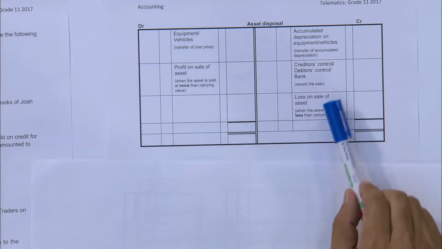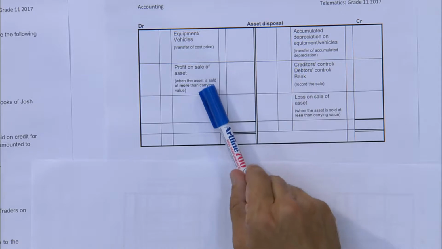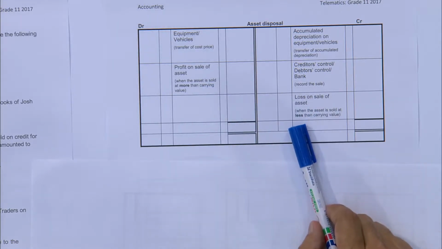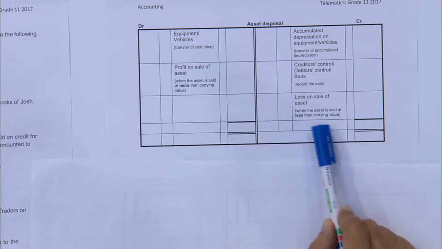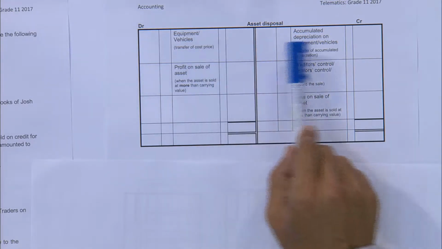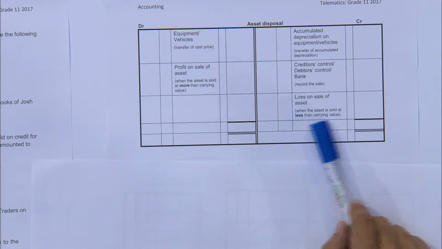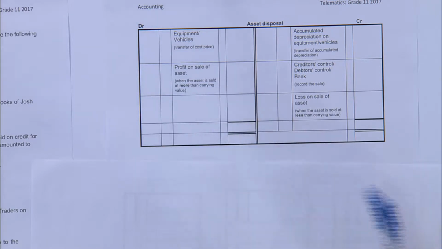Okay? Then all we have to do is determine the loss on sale of asset or the profit on sale of asset. So in brackets, under the loss on sale of asset, it says when the asset is sold at less than the carrying value. So another word for carrying value will be the book value. And the way to get the carrying value or the book value is just the cost price minus the accumulated. So if I'm selling it for less than what it's worth, I'll be making a loss. And if I'm selling it for more than what it's worth, I'll be making a profit.